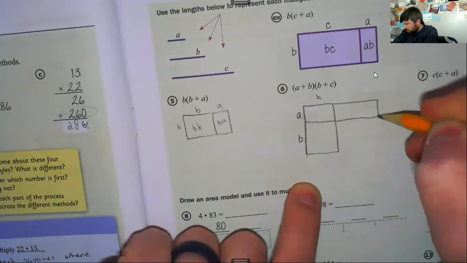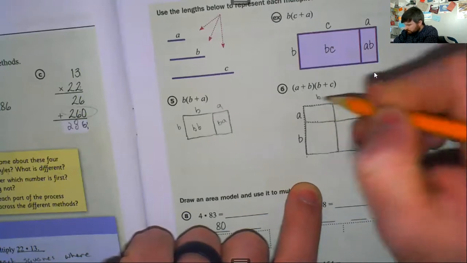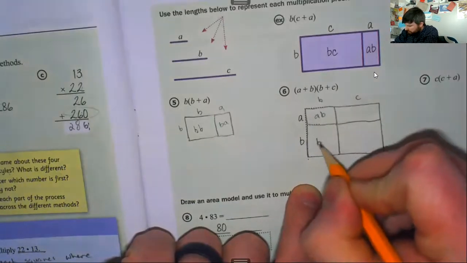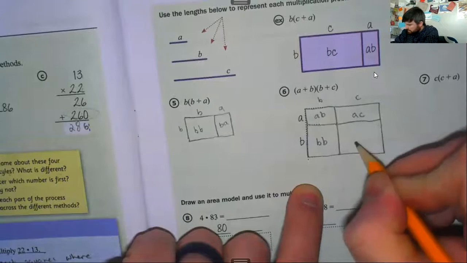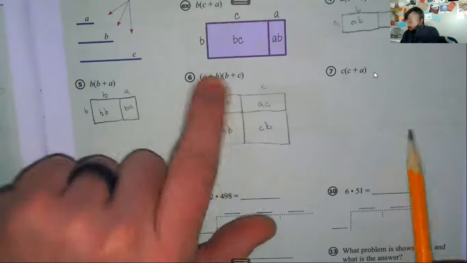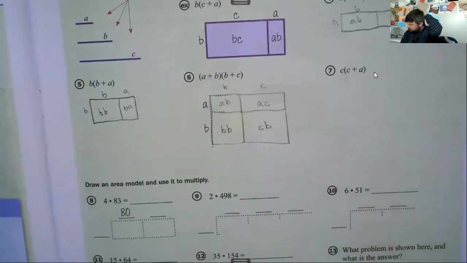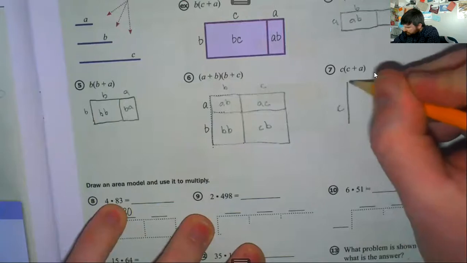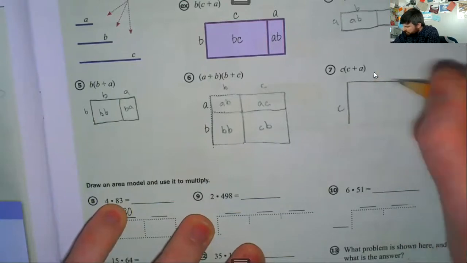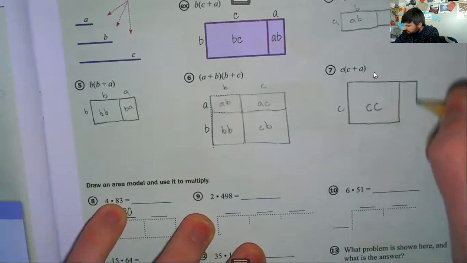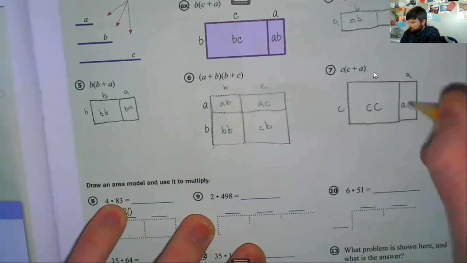So here we've got a large, so B and C. So here you have AB, here you have BB, AC, and CB. So you've got kind of a multi-digit number there. And we could keep going on and on if we wanted. Okay. So here you've got C, and then you got C again, so square here. So C or C squared, and then A. A, so AC.